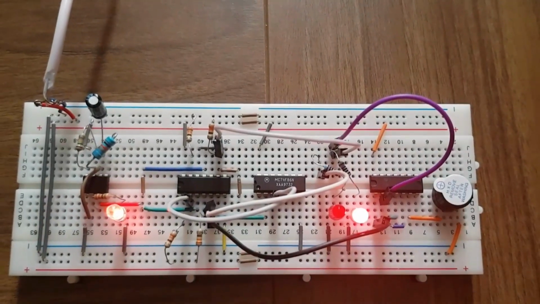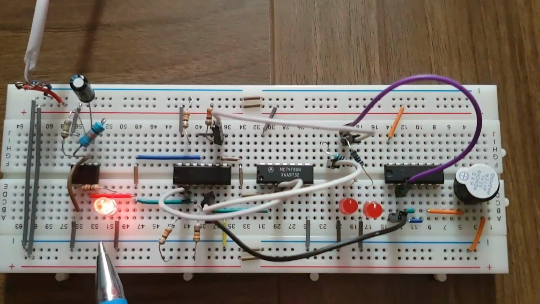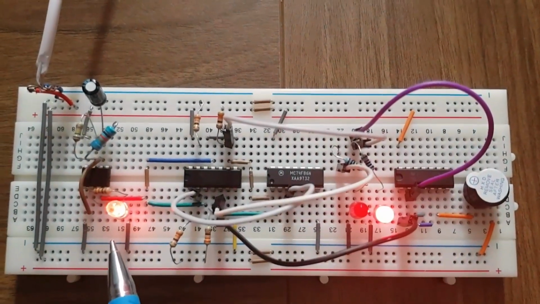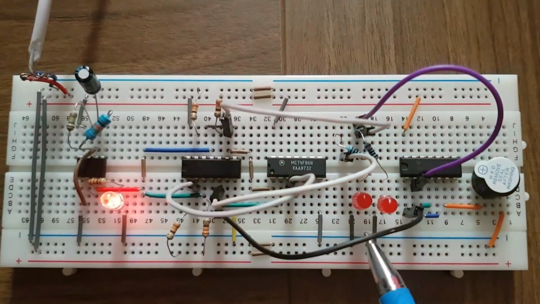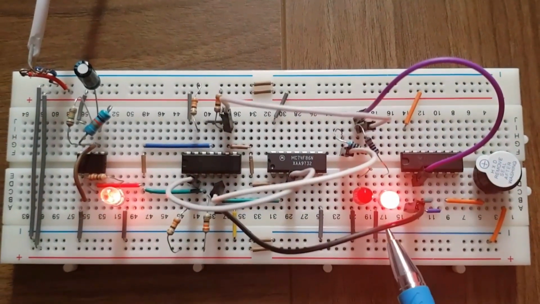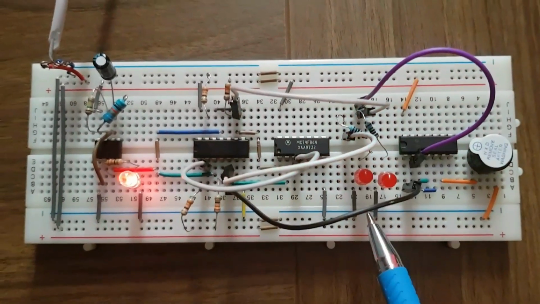So here you can see that our circuit is working, and this LED is used to see when the clock signal is supplied to the flip-flop. So let's see, it's 0 0, it goes to 0 1, then 1 0, and 1 1. And that's what we wanted.